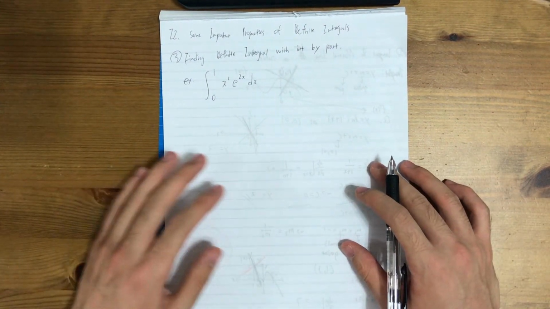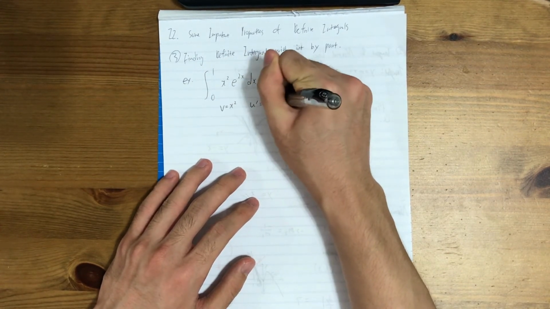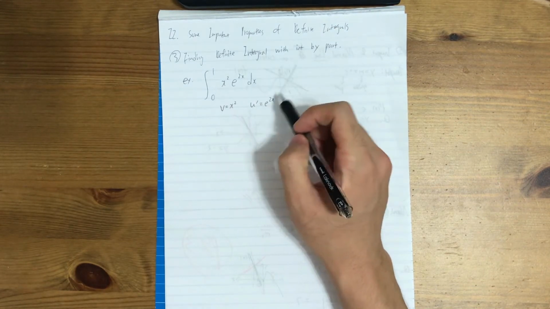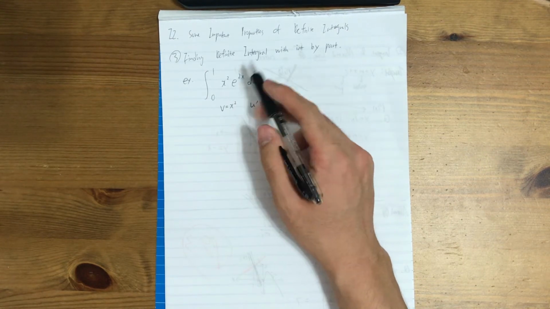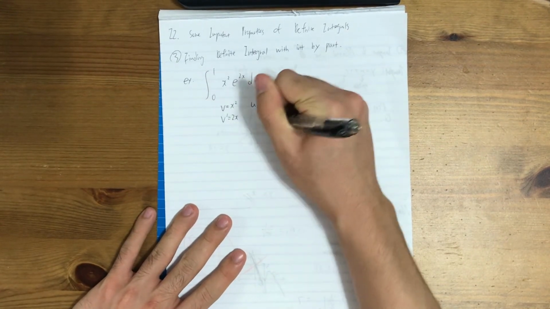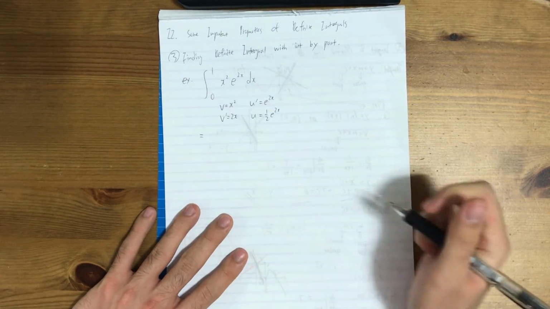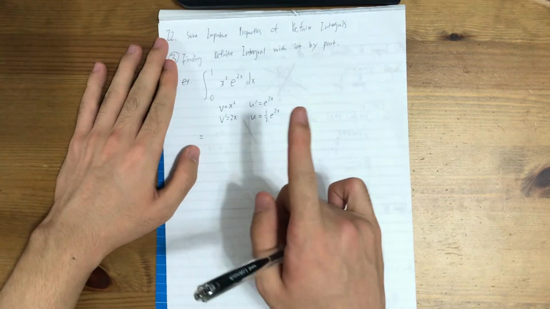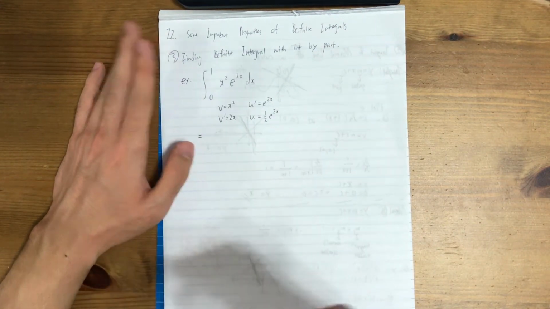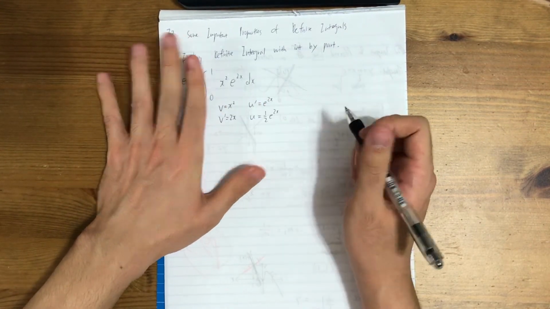So for this case, I'll let v be x squared and u prime be e to 2x. So that means we're going to differentiate this and we're going to find the derivative of this, and we are going to find the integral of this. So u becomes this, right? Then how do we find the answer? So the main difference is that this is a definite integral, right? So calculation should be the same. So computation of this integral of this function should be the same.